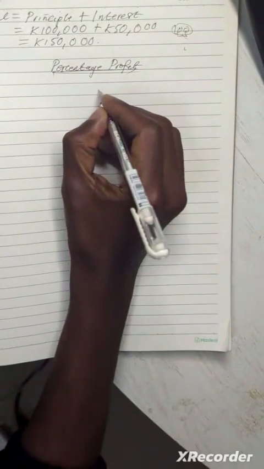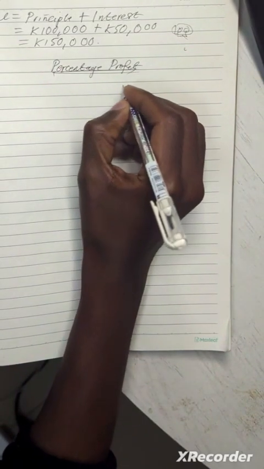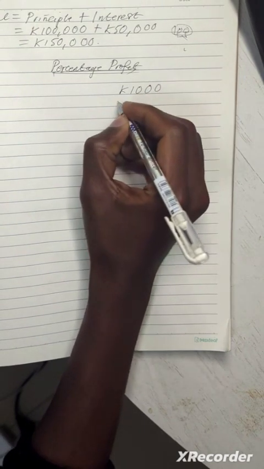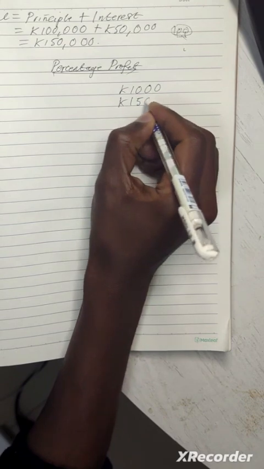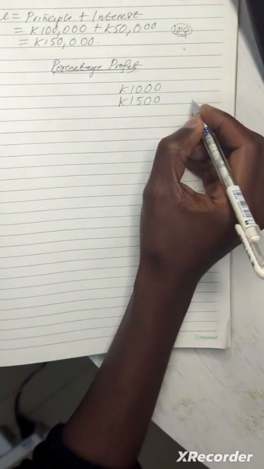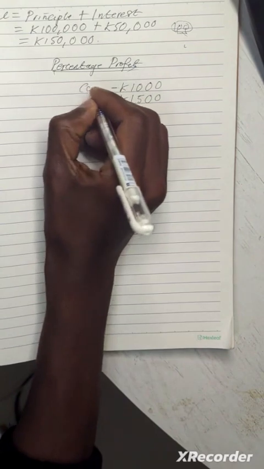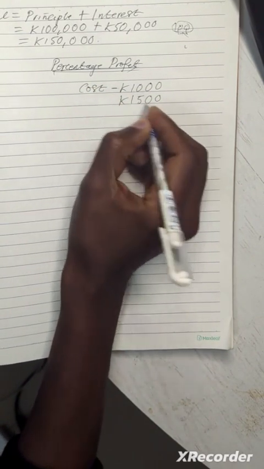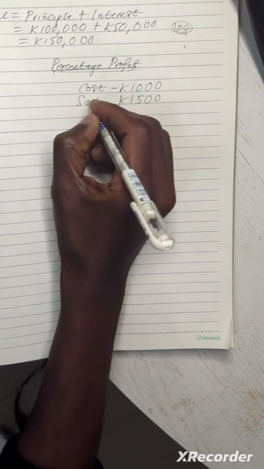So if you buy a phone at 1,000, then you go to the village, you sell it at 1,500. How much profit have you made? Okay, so this is called the cost price, the amount you have bought it at. Then the amount you sell it at is called the selling price, right?